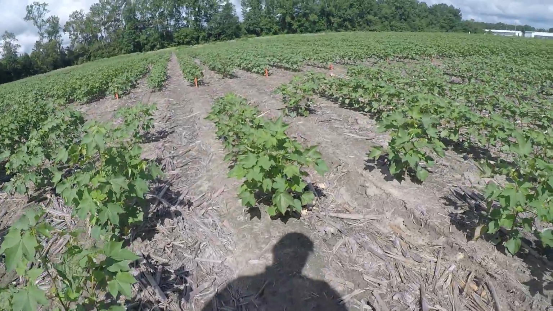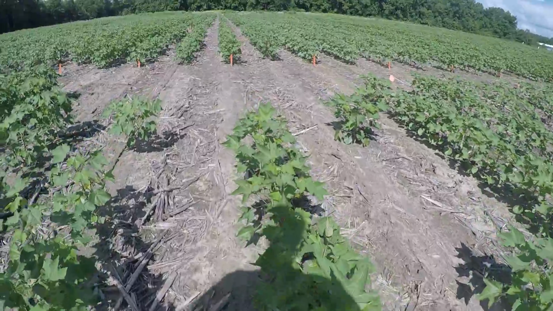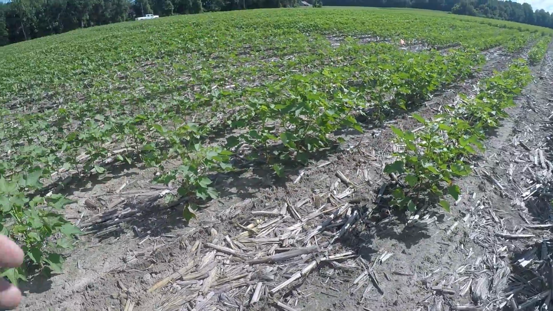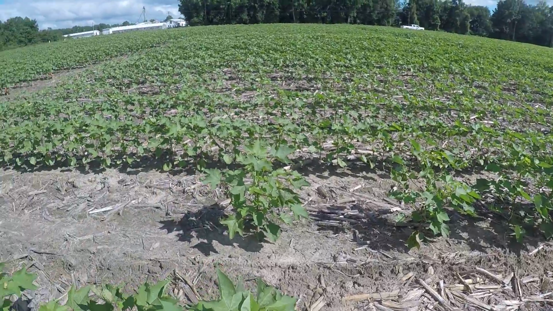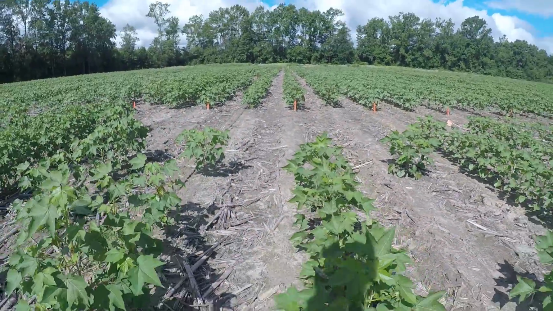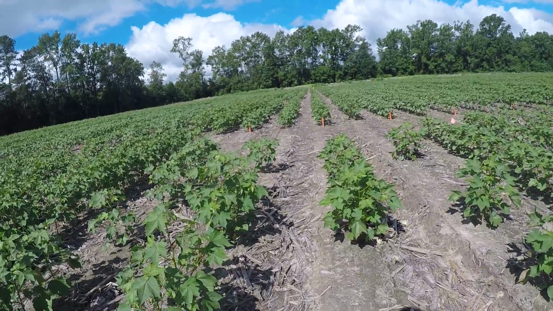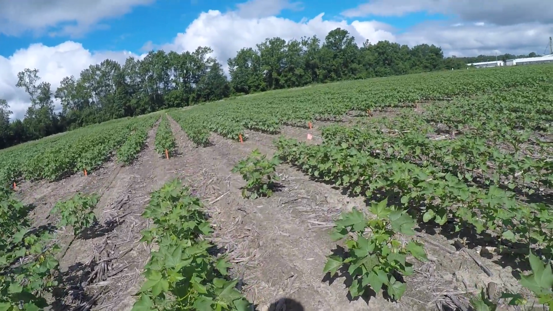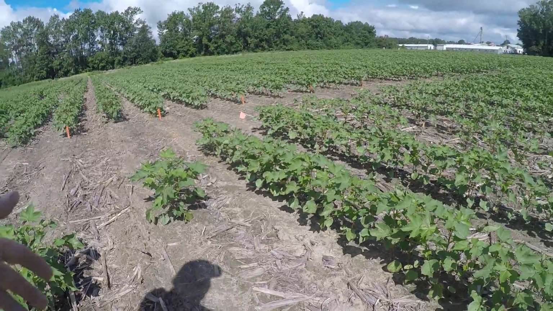You see right here, we actually have about a 5-foot skip in this plot where we didn't have any seeds emerge when we planted May 4th. And we had very cold planting conditions, not optimal conditions to plant cotton, which resulted in lower than probably optimum seeding rates, large skips in the field. Here we have another 5 to 7 foot skip.